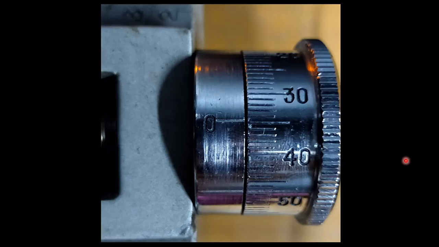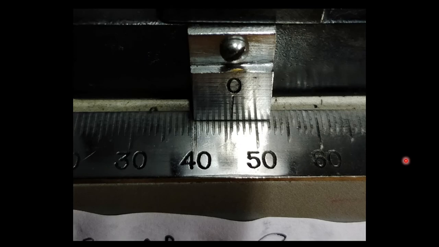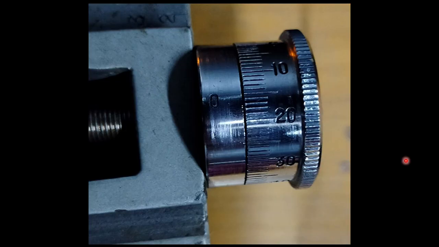Now we move it in the same direction, that is counterclockwise direction, and move the vertical line to the 9th ring, and the reading now is 46 on the linear scale and 15 on the circular scale. So again we will do the same process and move along the same direction.